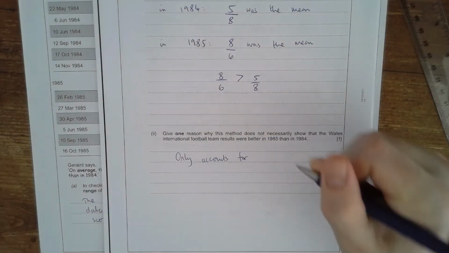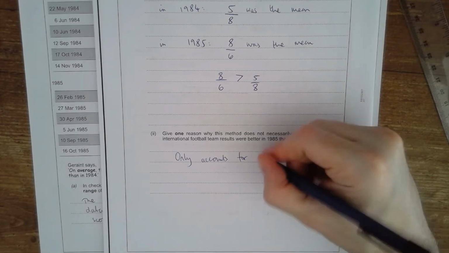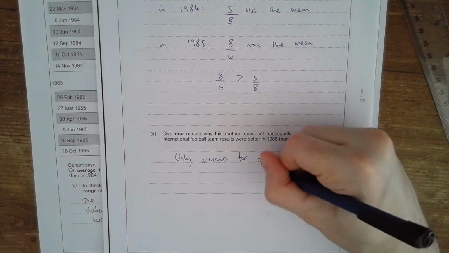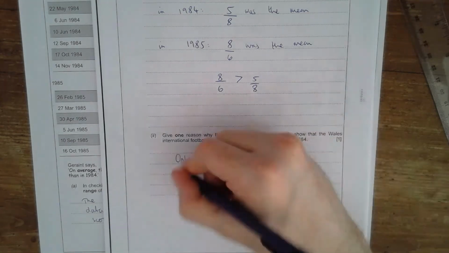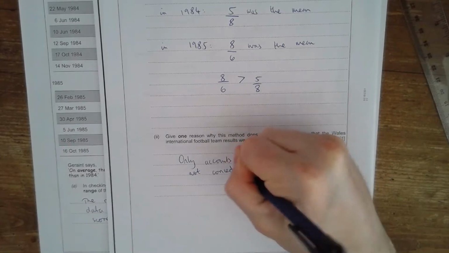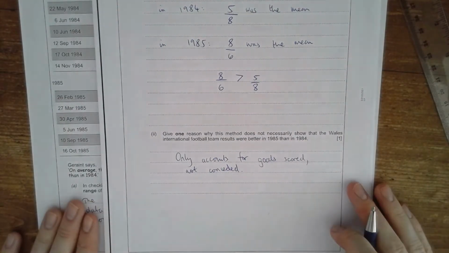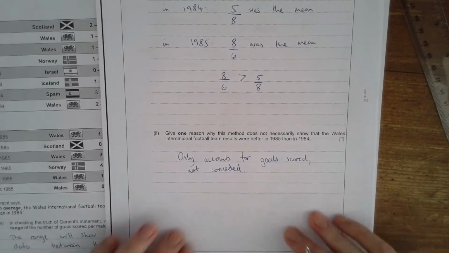So I'm going to say only accounts goals scored, not conceded. Okay? There's loads of different answers you could do that. If you check the marks here, there's stuff like doesn't account for injuries and stuff like that. Loads of different things.